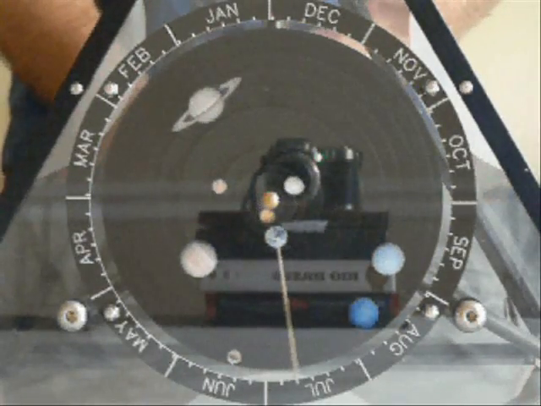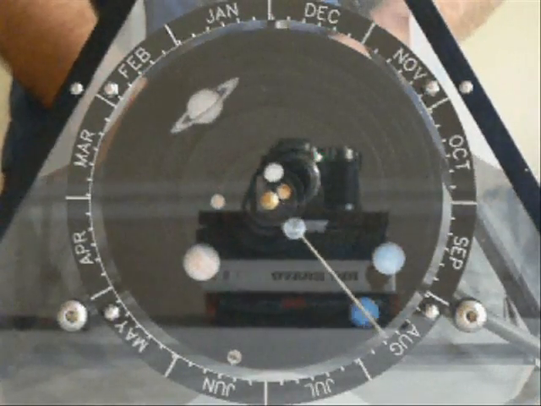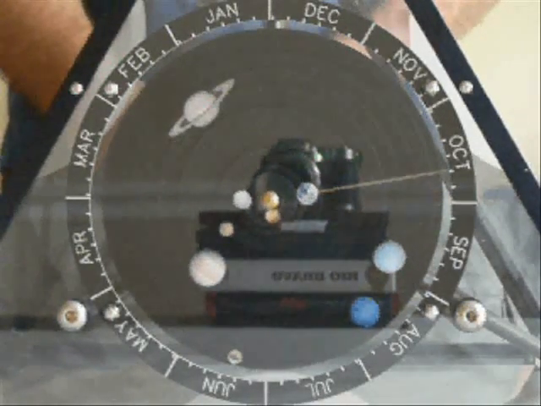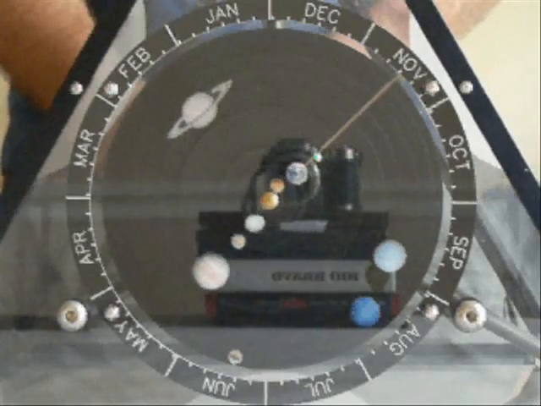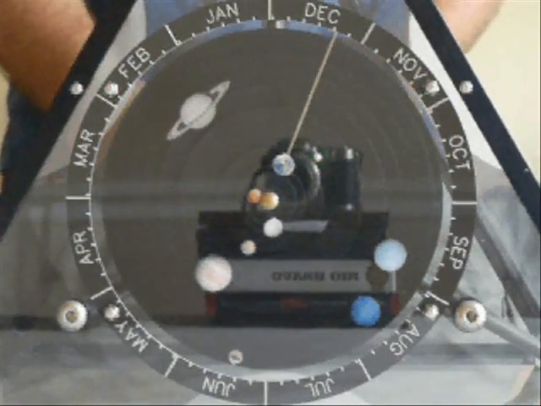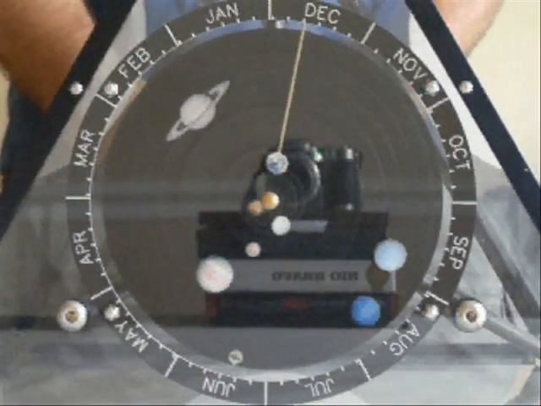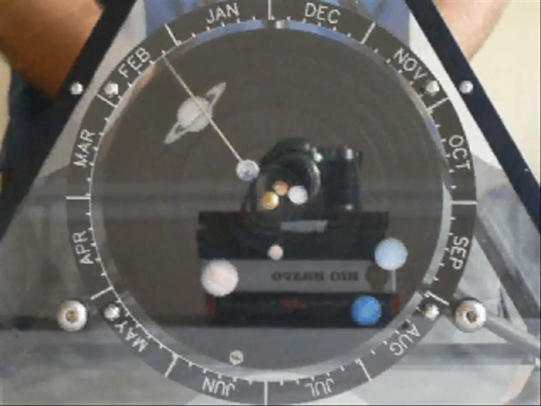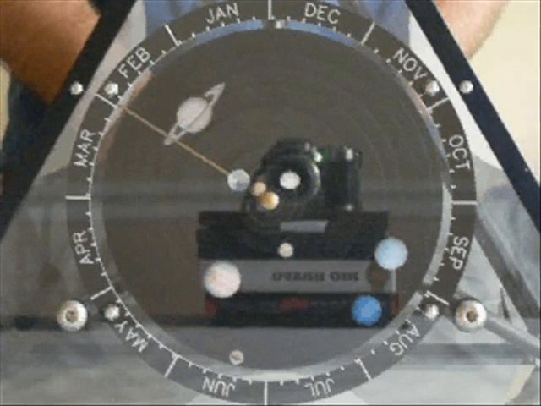Starting on November 8th of 2006, the planet Mercury, which is in transit, actually goes over the Sun. That happens on November 8th. Moving into the year 2007, on February 10th, Saturn is in opposition. Then on the 23rd of February, Mercury is in inferior conjunction.